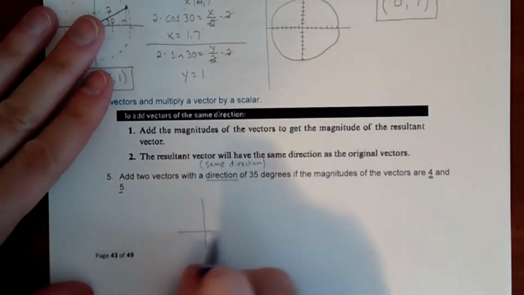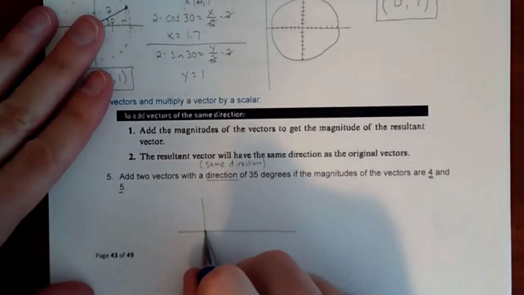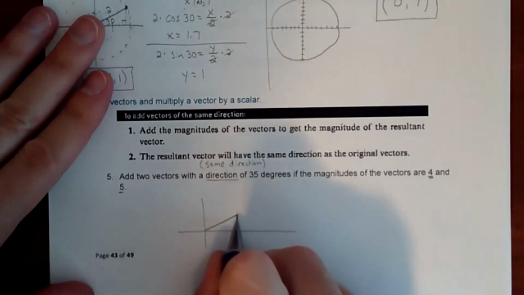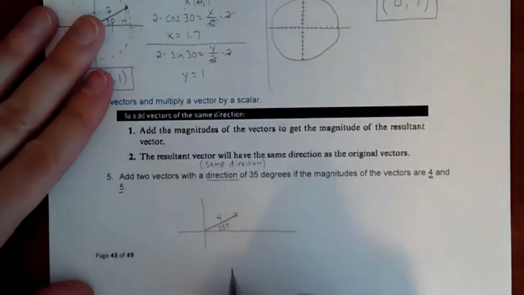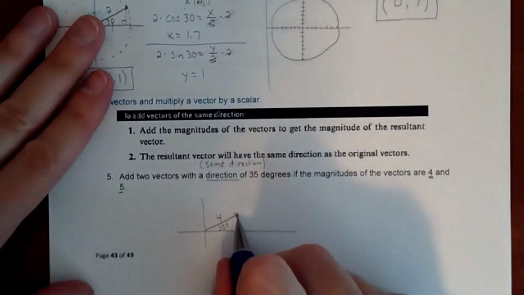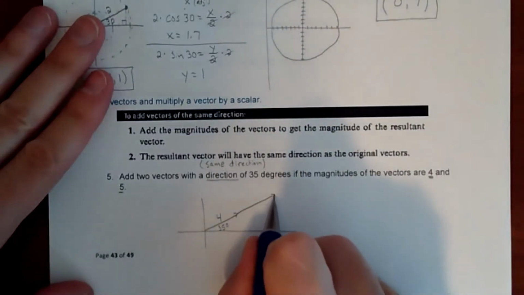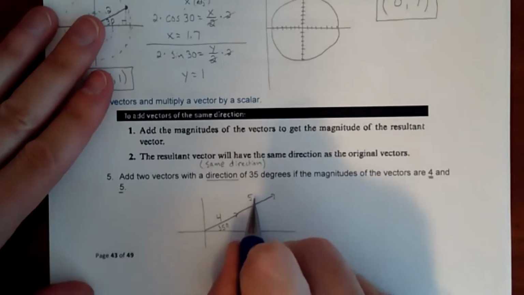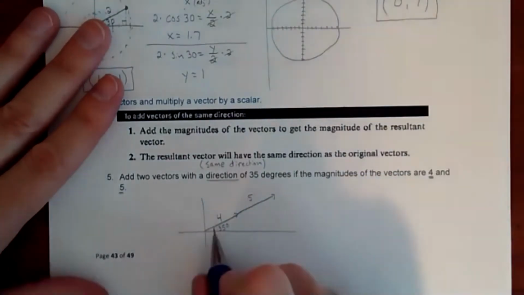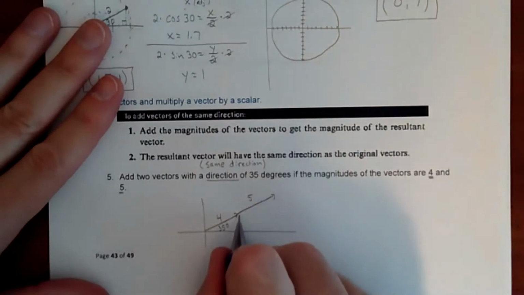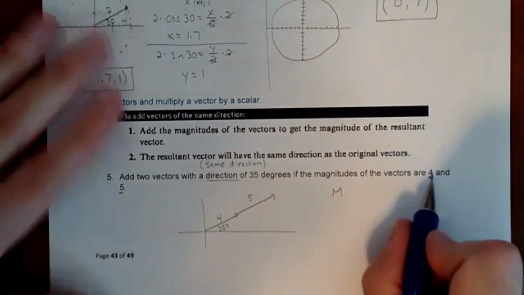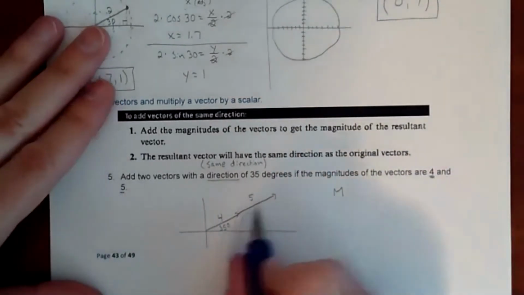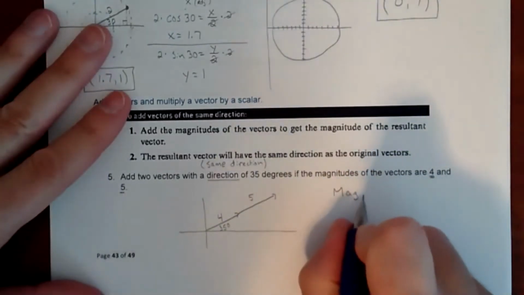Visually, you're taking something that has a direction of 35 degrees with a length of 4, and you're tacking on another piece going in the exact same direction, just a little bit longer. So that's also 35 heading in the same thing. We're just going to tack it onto the end. So now instead of your magnitude being a 4 and a 5, together your magnitude is 9.